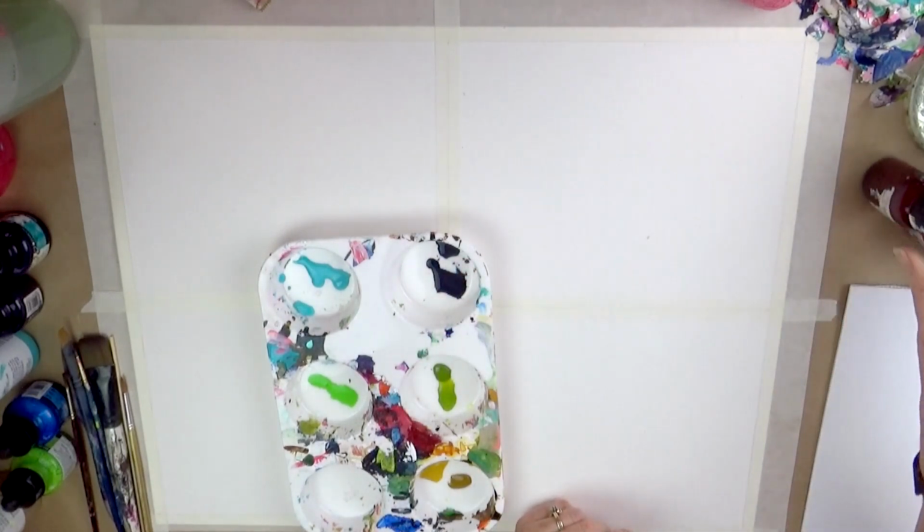The series is like a pared back version of some of the larger abstract works that I've done over the last few years. And I actually find it quite meditative and reflective and quite a calming way to work, rather than some of the more rambunctious, throw the paint at the paper works that we've done in the last couple of lessons.